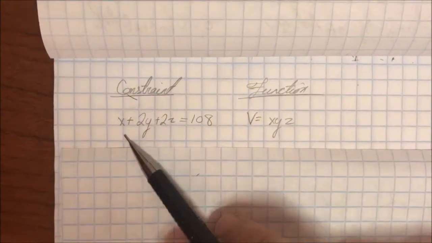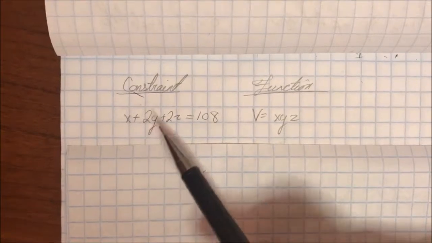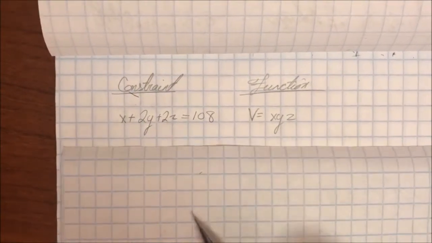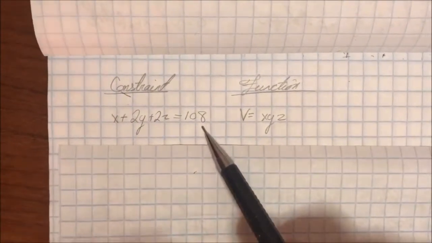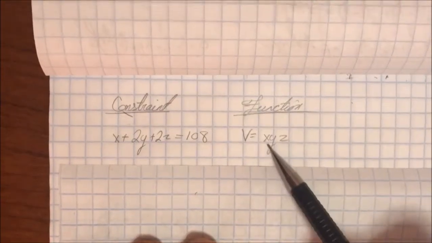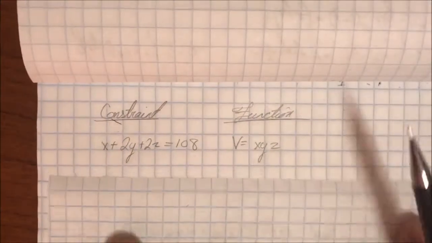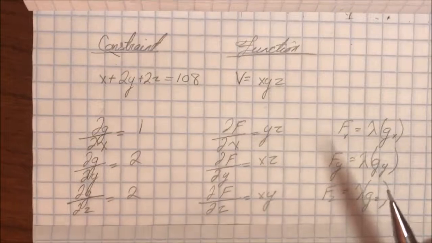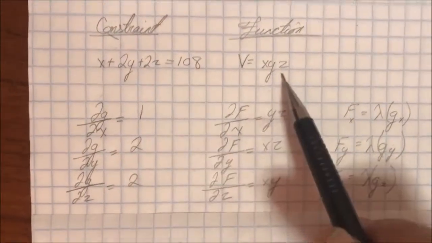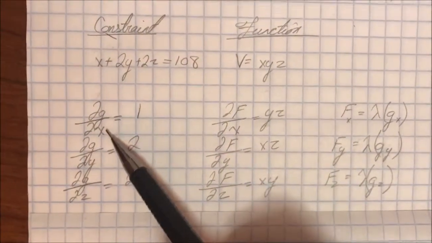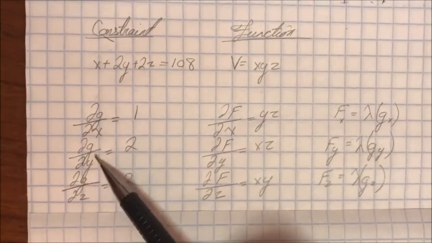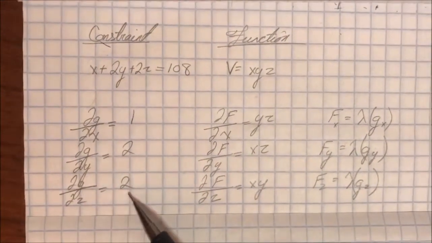So the constraint, we have x is length, and then girth, which is the perimeter, 2y plus 2z equals 108 inches, and the function is volume is x times y times z. So next we want to take the partial derivatives for the constraint and the function. So the partial derivative of the constraint in terms of x is 1, in terms of y is 2, in terms of z is 2.